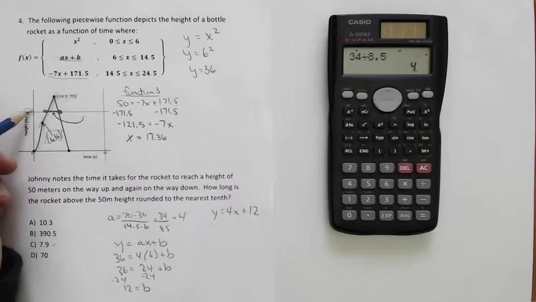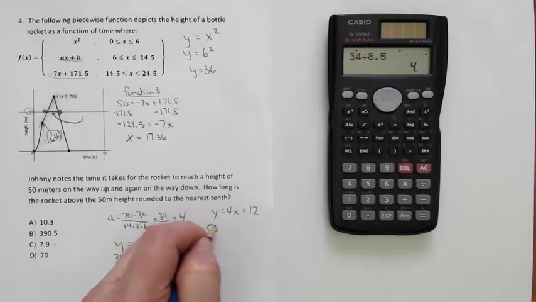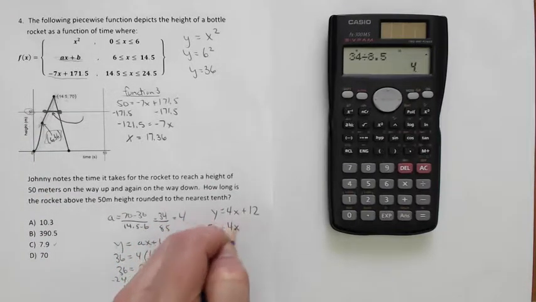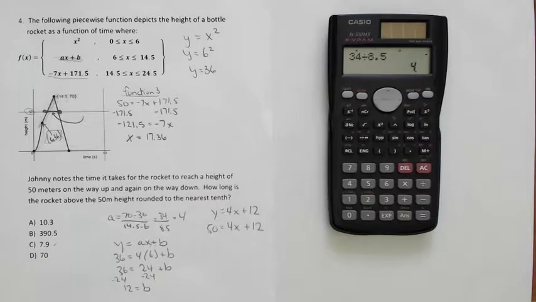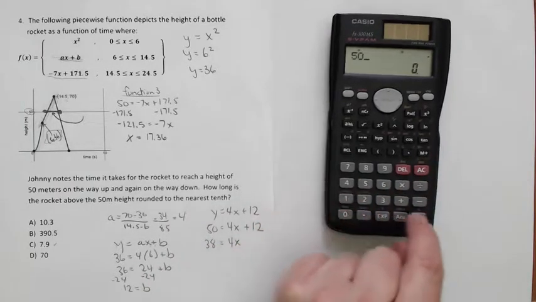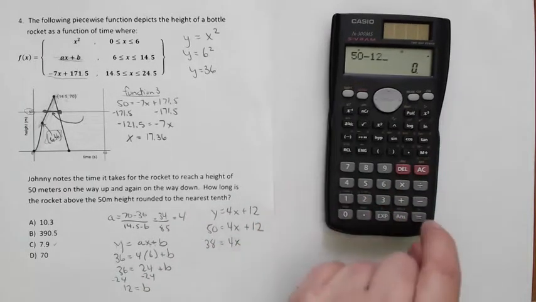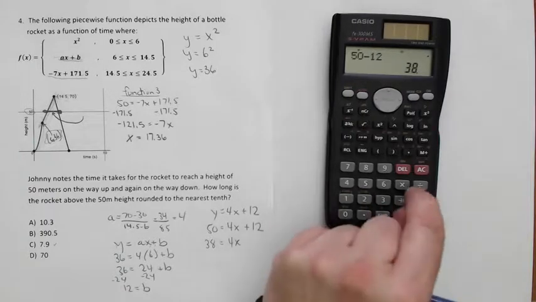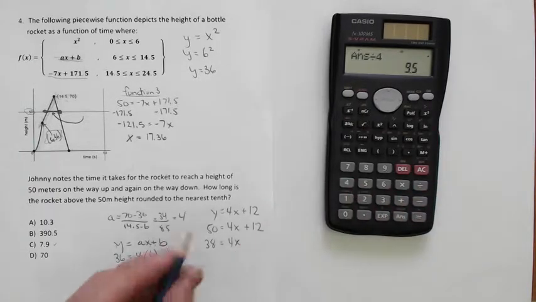And now I can put in that y of 50 and solve for x. I'm going to subtract 12 from both sides, then divide everything by 4. So I went 50. Just let me check on my calculations. 50 minus 12 is 38, and I'm going to divide that by 4: 9.5.